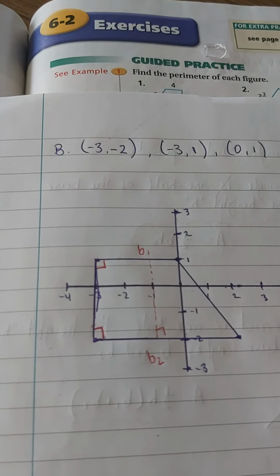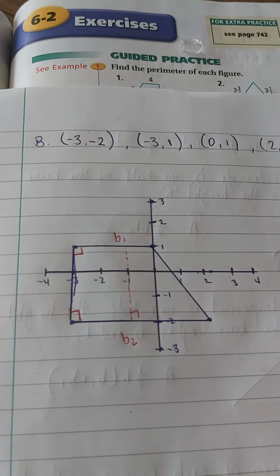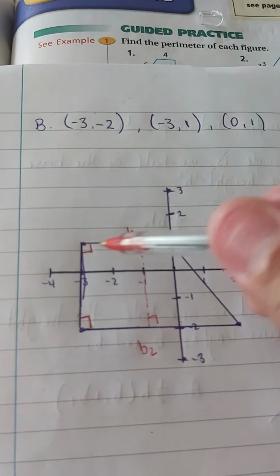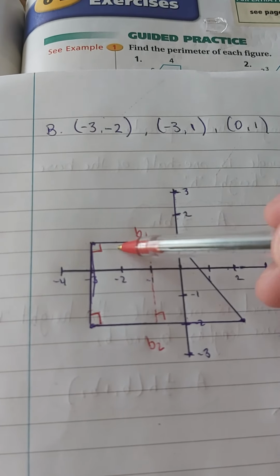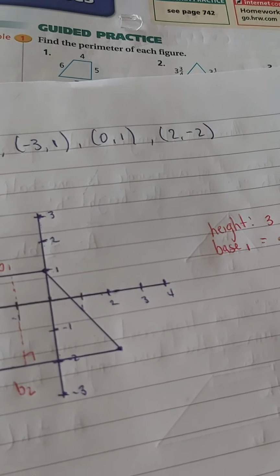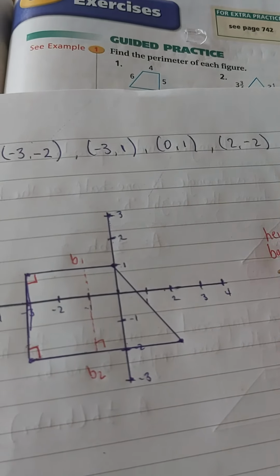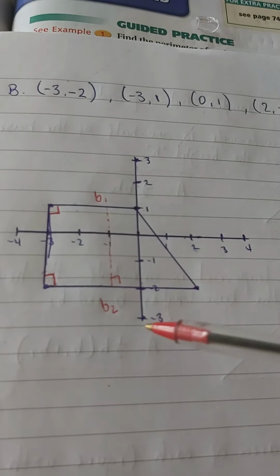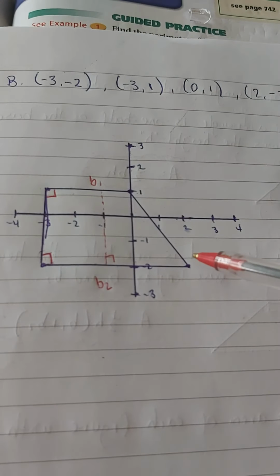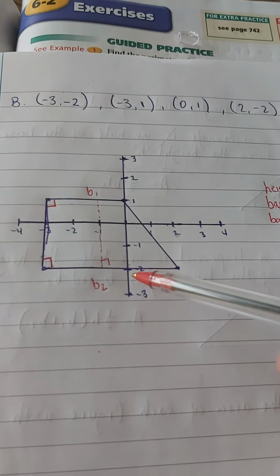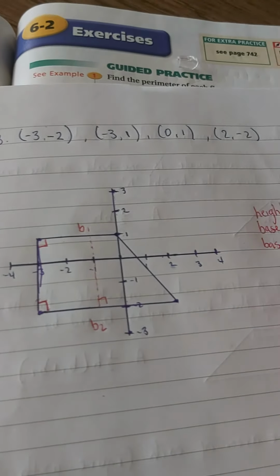Now, base 1. What is the length of base 1? It goes from -3 to 0. So that means 1, 2, 3. Now, base 2, it goes from -3 to 2. So that means 1, 2, 3, 4, 5 units.